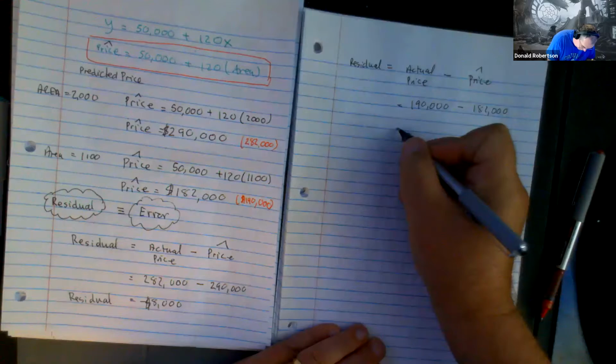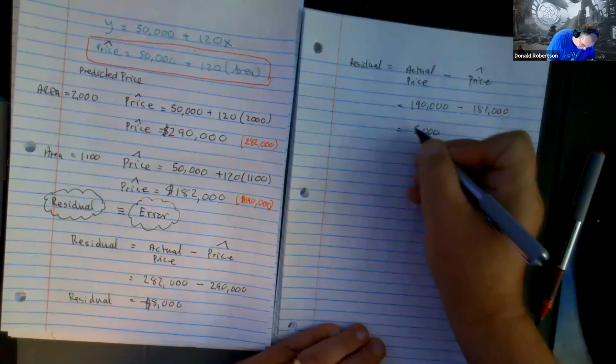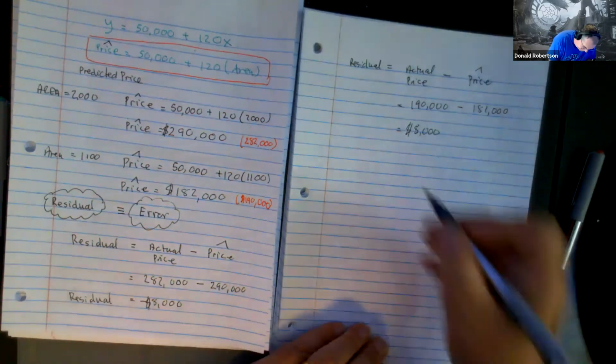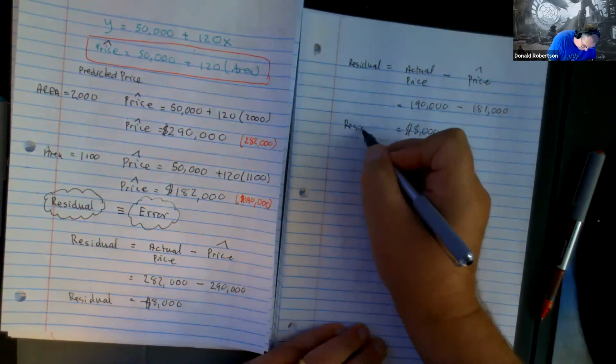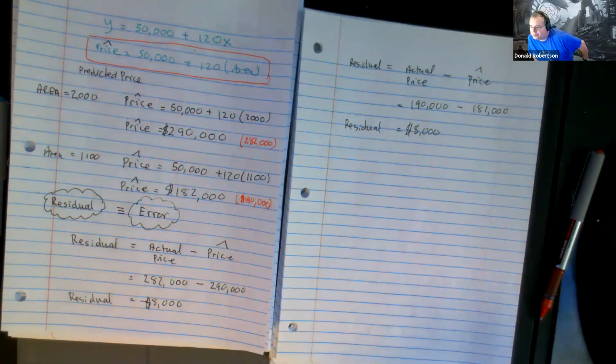But in this case, isn't the answer a positive number? And that would mean it sold for 8,000 more than it was predicted to sell for. So residuals can be positive, residuals can be negative. Are we good?